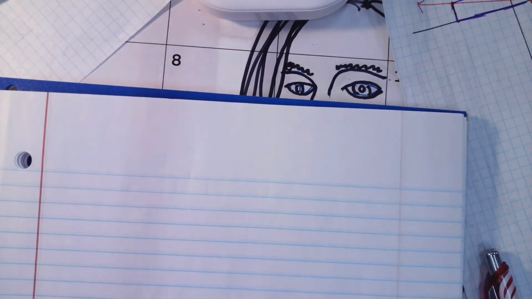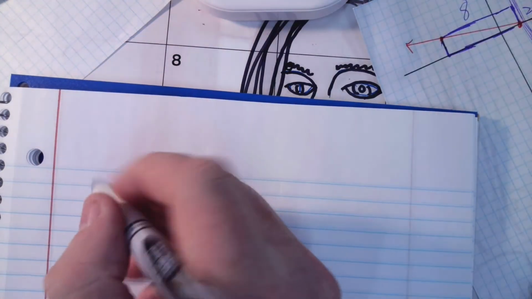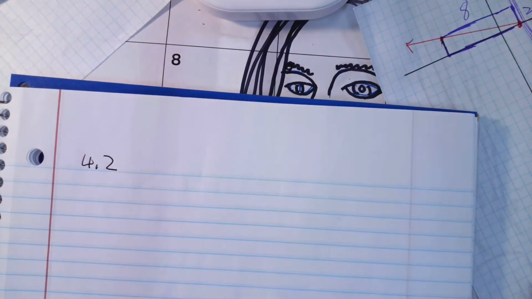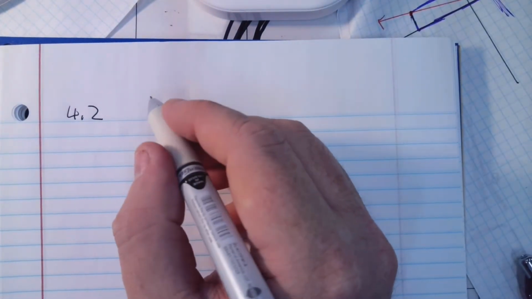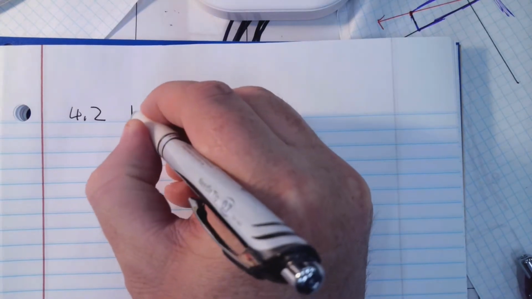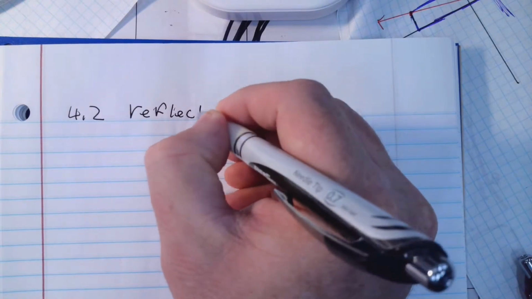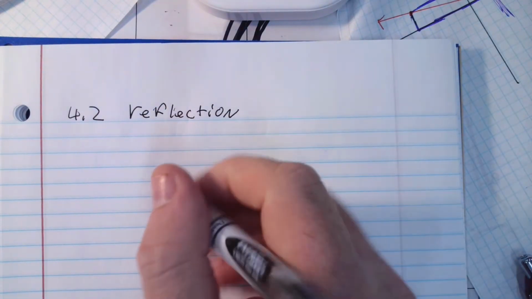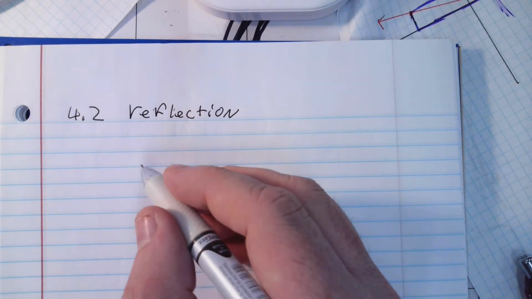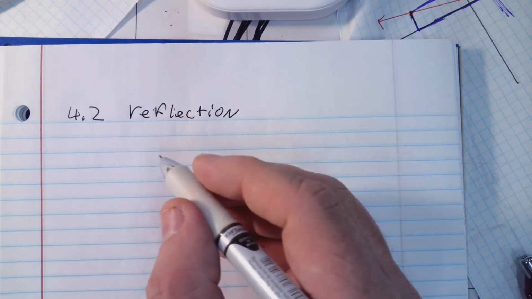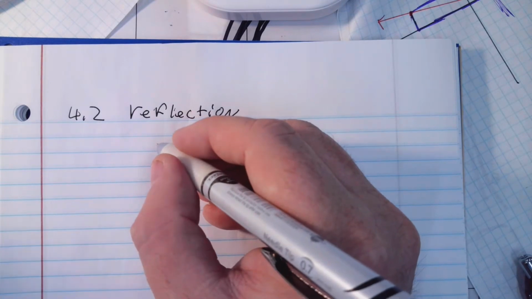Okay, let's see what we got going on here. This is 4.2. We're still doing transformations all chapter long. That's all this chapter is. That is the nice thing about geometry, you kind of know what you expect from a chapter because it's going to be the same. This is going to be reflections. Okay, and unlike yesterday, I think we have all of one thing to write. No, that is lies. We got 4 things to write, but close.